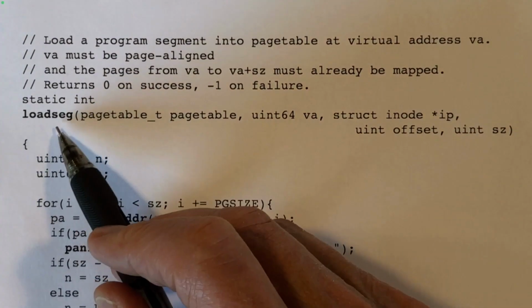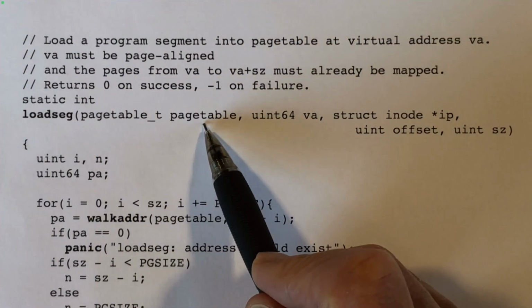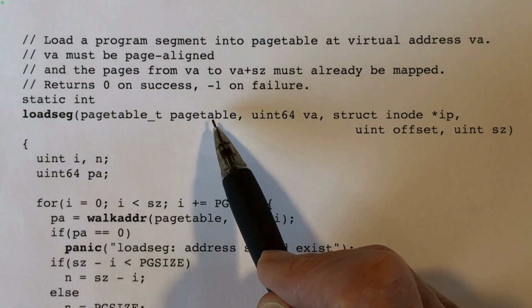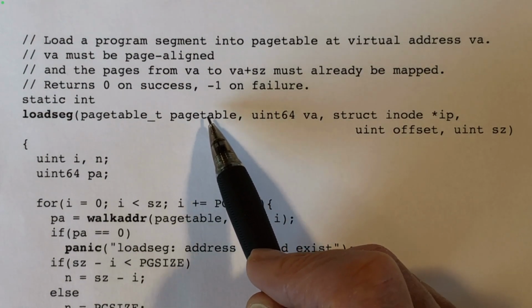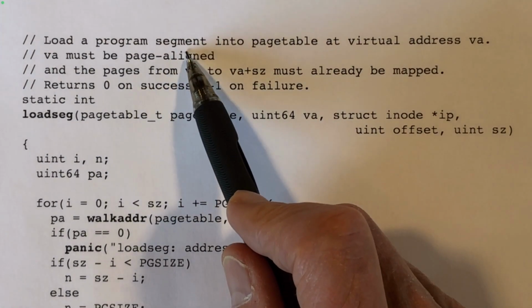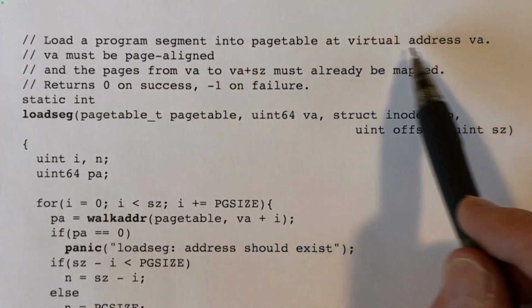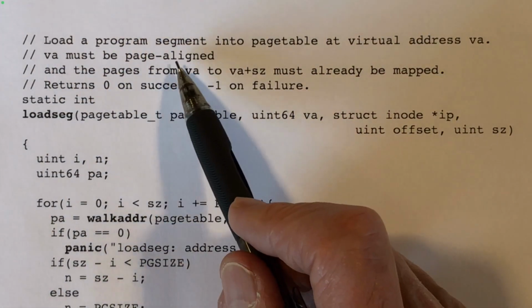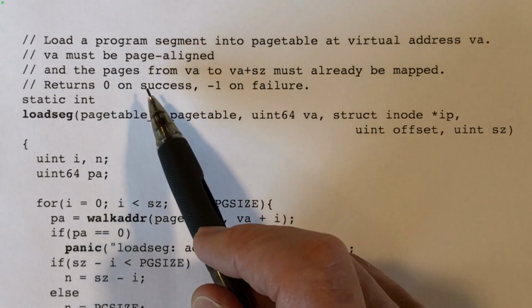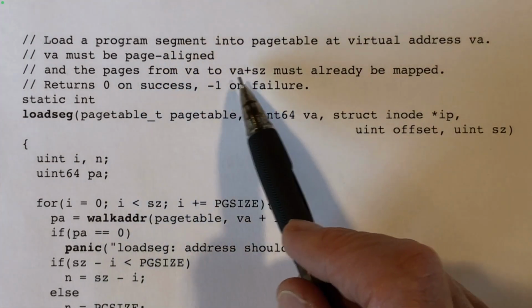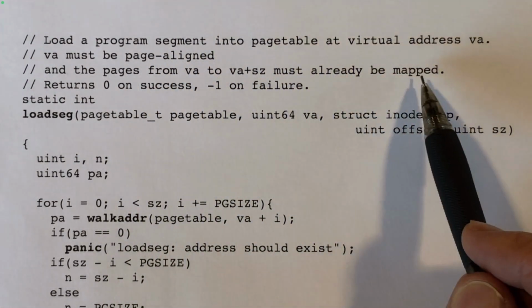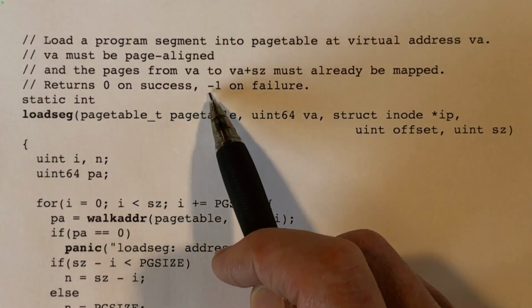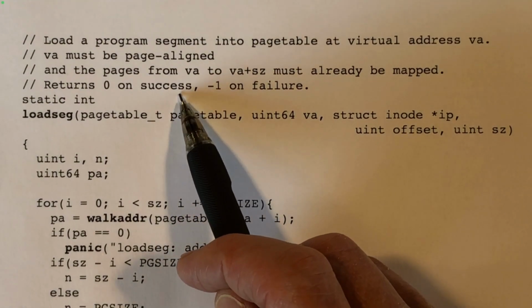Here is the load segment function. It's passed page table, which is a pointer to the page table describing the virtual address space that is being created for this executable program. And it will load a program segment into that virtual address at location VA. And that VA address must be page aligned. And furthermore, the pages in the virtual address space that are going to be written to must already be present in that virtual address space. If there is any problem, it returns -1, and otherwise it returns 0.